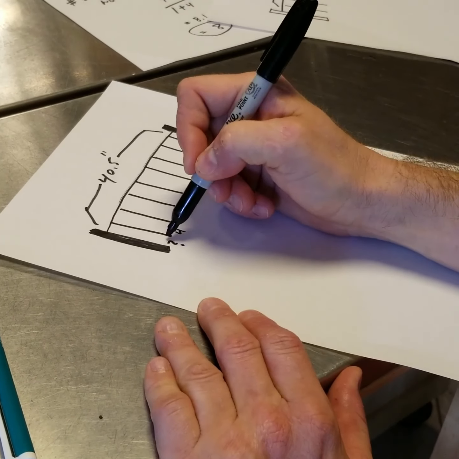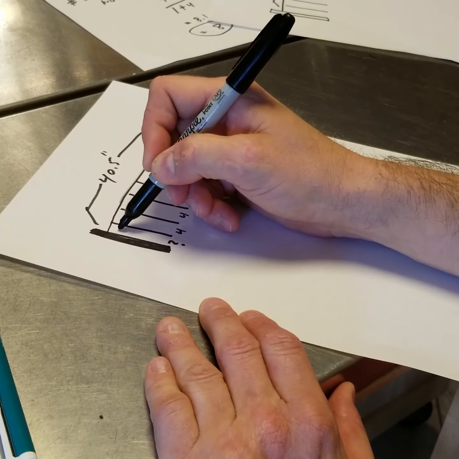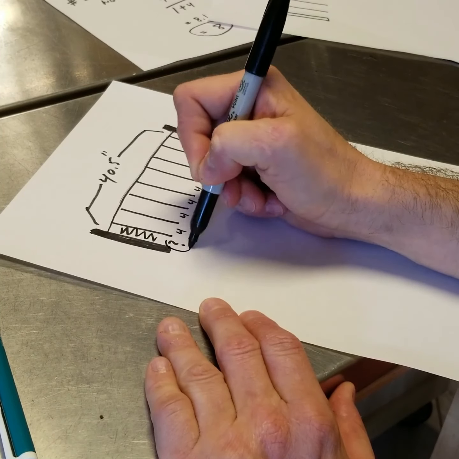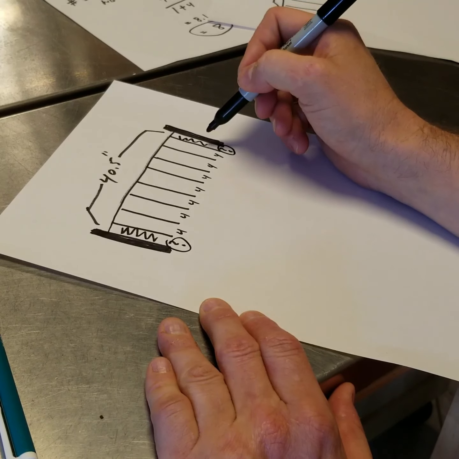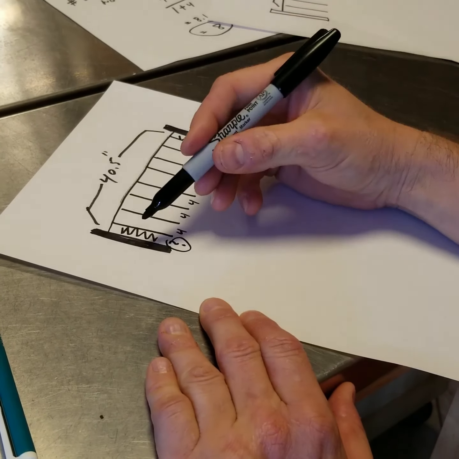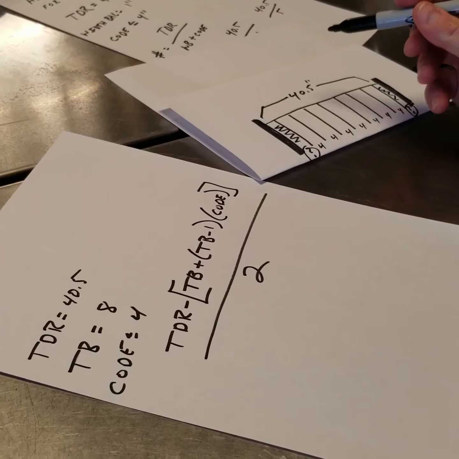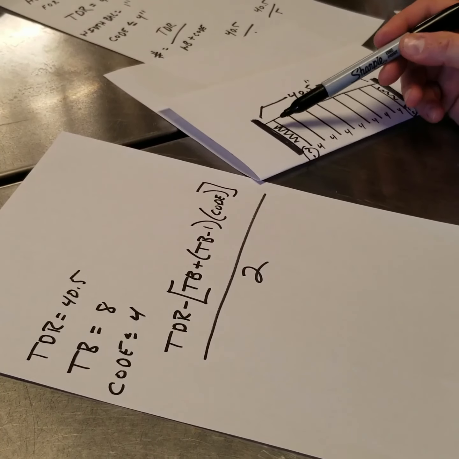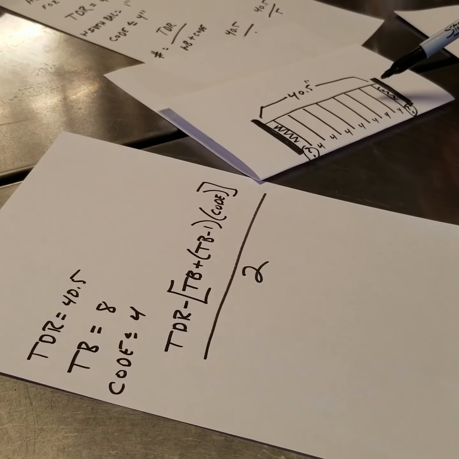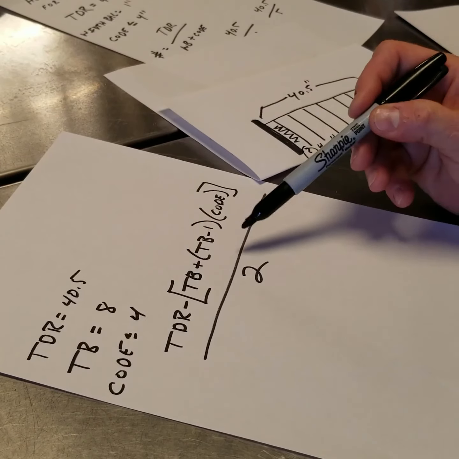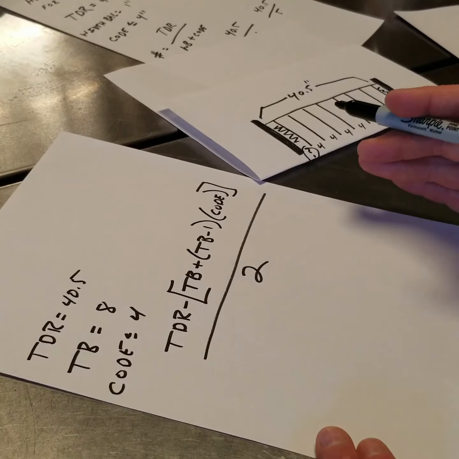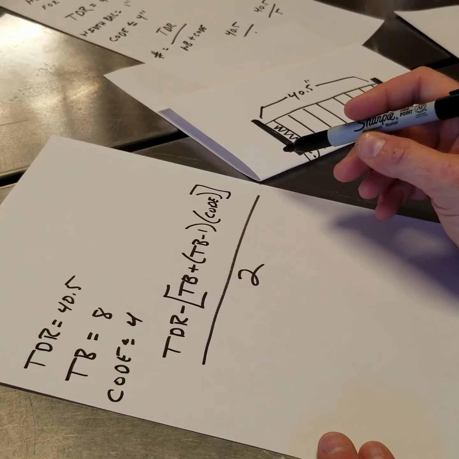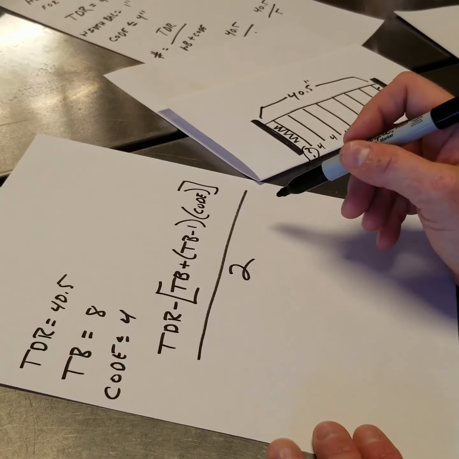Now we want to know how do we determine the space right here, there's our question mark, and the space right here, to be equal from one deck post to the other deck post. We're going to find that equal distance on each side, up against the deck post, with this formula. This formula is really straightforward. You plug in the numbers that you already have, and I'll go through each step here.